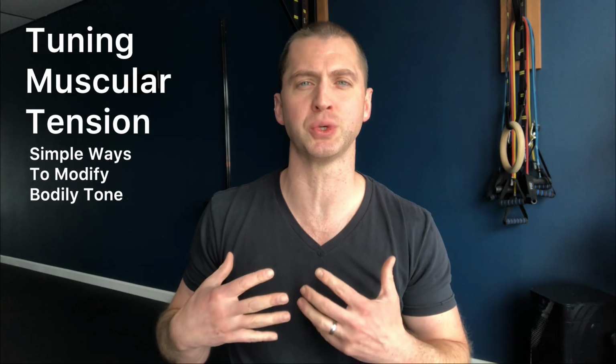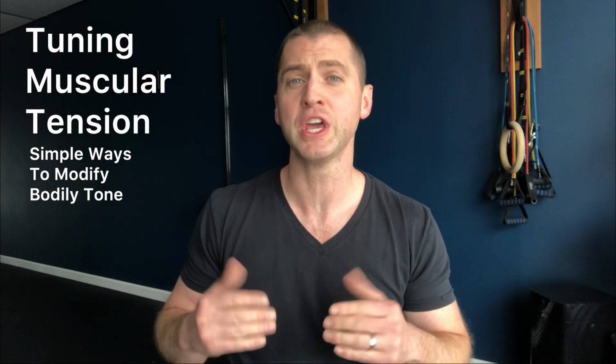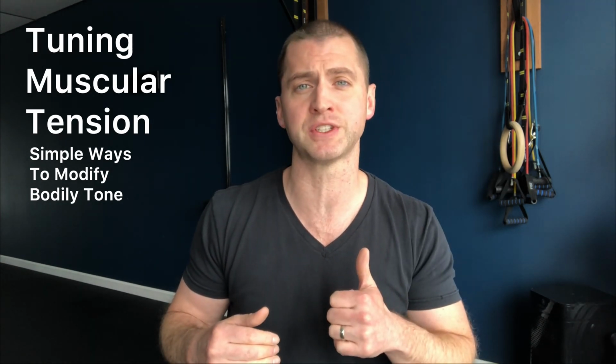Now, the third and final place in the body that all of us have access to, in order to either increase or decrease muscular tension, is what we're doing with our breath. A lot has been spoken about what one can do with their breath, and it can be a bit overwhelming, so I'm going to keep this very, very simple.